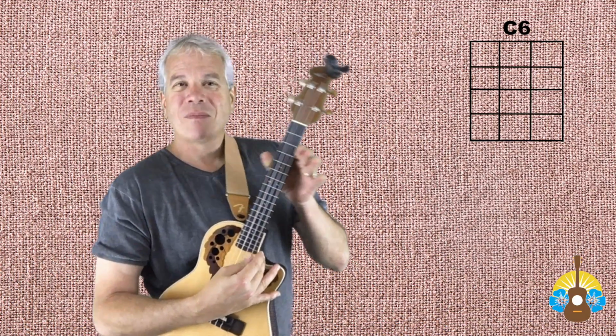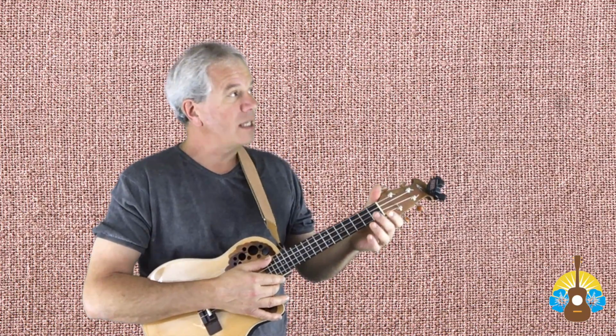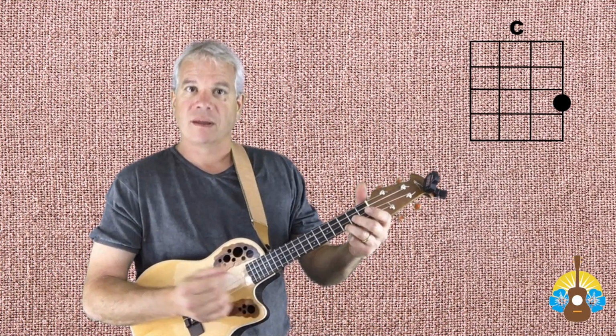Okay? So let's take a look at what the chord diagram would look like for the C chord that we learned last week. It looks like this. And you can see we put a finger at the 3rd fret of the 4th string. And that's the chord diagram for the C chord.